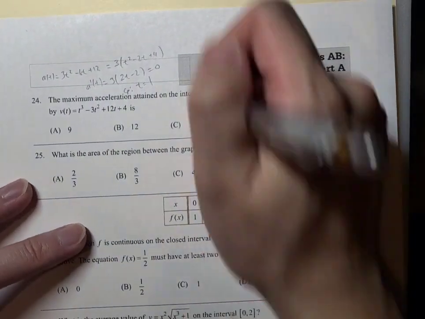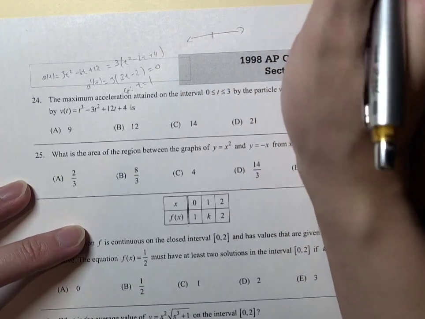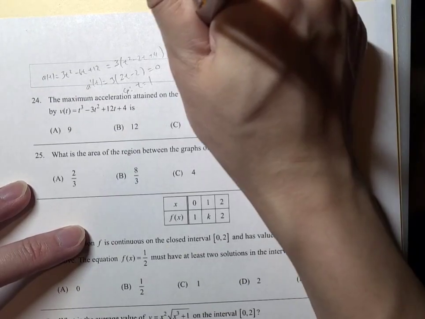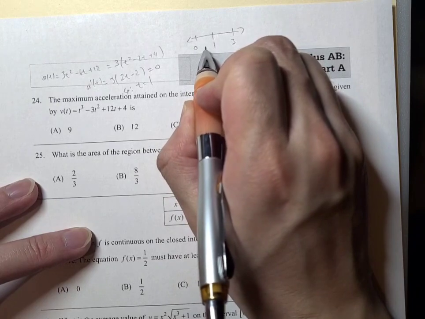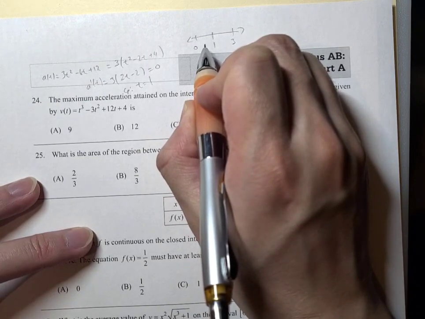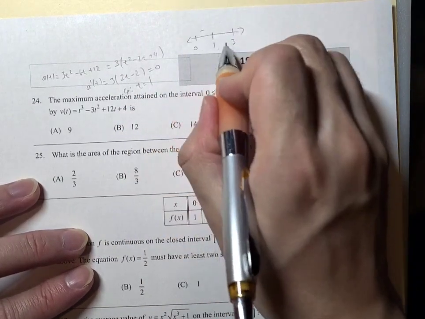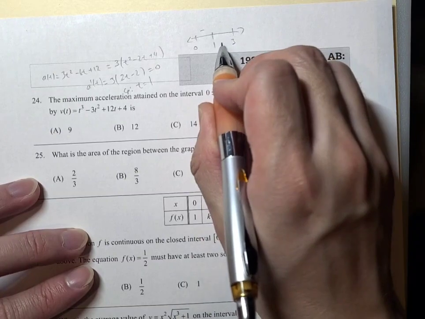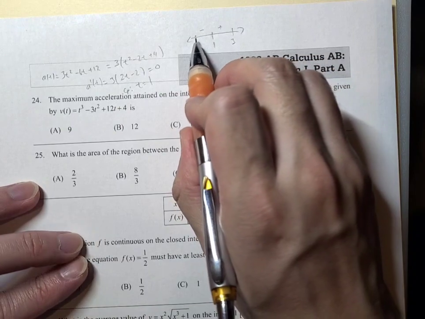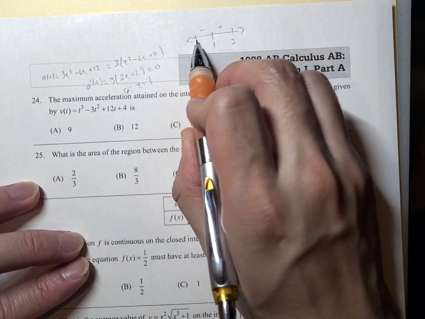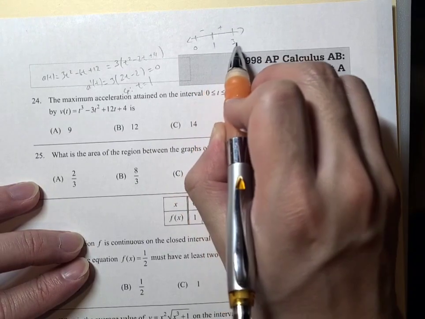So let's see how the acceleration changes, is increasing or decreasing. We're only interested in between 0 to 3, because that's what it defines. So between 0 and 1, let's plug in a number like half. What's the sign of a prime? That'll be negative, so it's actually decreasing. How about from 1 to 3? We can plug in a number like 2. This would be positive. So the acceleration decreases from time 0 to 1, and then increases from 1 to 3.